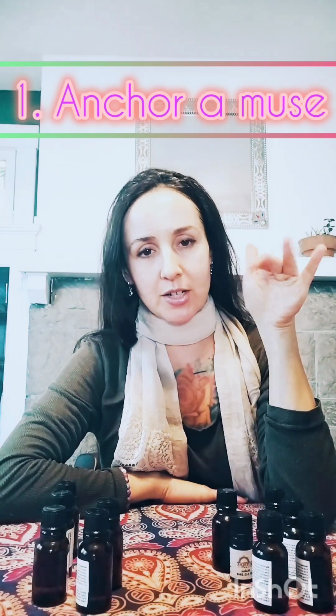So the first step, I like to say, is anchor a muse or set your intention. So what do you want your perfume to represent? Basically, with perfumery, we are using scent to represent an experience, a person, an emotion, an aspiration, a place, etc.